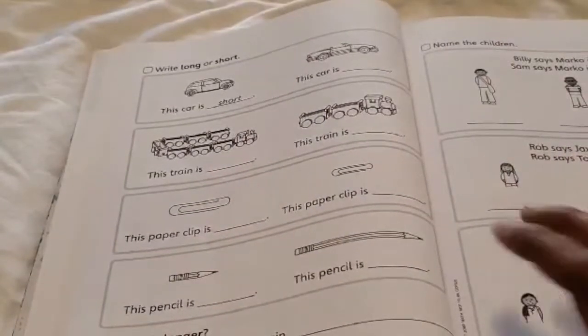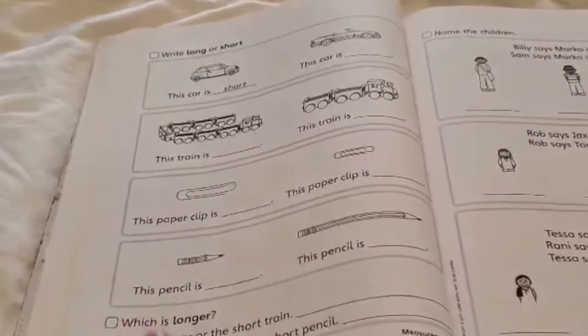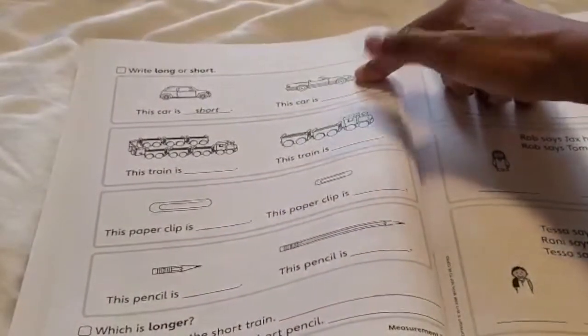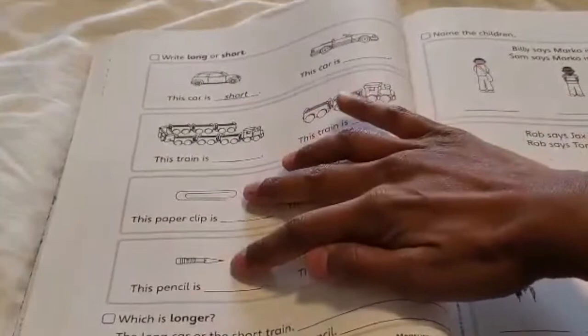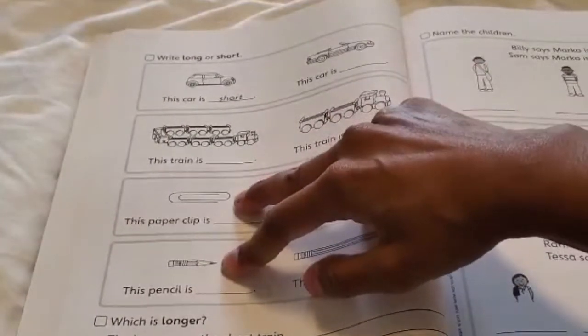After you finish this page, at the bottom, it's going to ask you a couple of questions. Which is longer, the long car or the short train? So now you have to look up here, find the long car, and then find the short train. Which of these is longer? The long paper clip or the short pencil? Now you're going to look at these two and tell me which is longer.